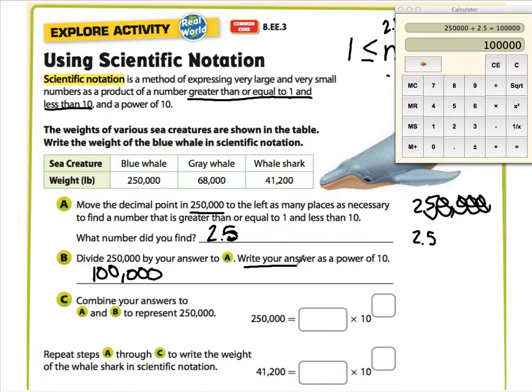And I'm going to write that as a power of 10. To do that, remember the number of zeros tells me the power of 10. In this case, this is 1, 2, 3, 4, 5 zeros. So this is equal to 10 to the 5th power. Now I would use that to represent my answer in scientific notation. So instead of 250,000, it would now be 2 and 5/10 times 10 to the 5th power.